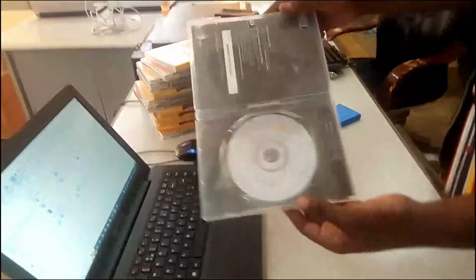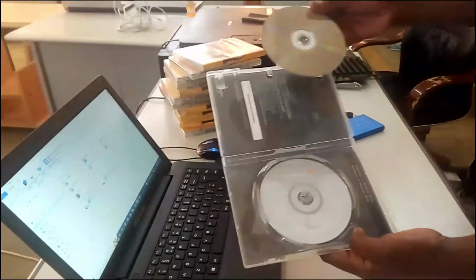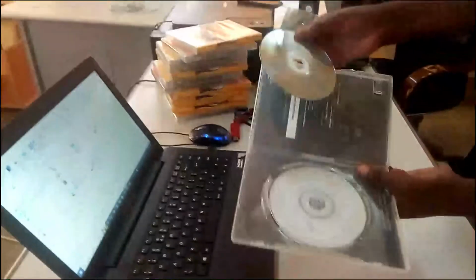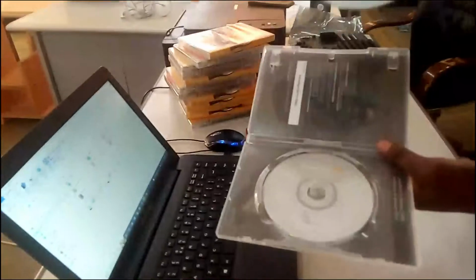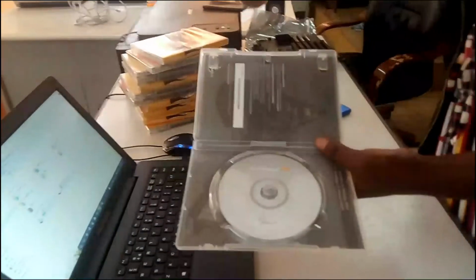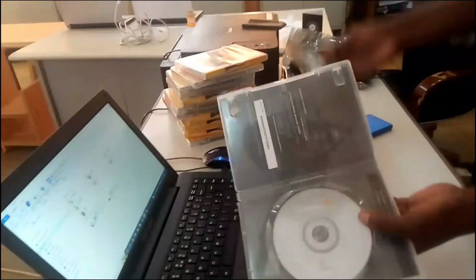Next, we have CDs. Here we have different CDs. A CD is also used to keep our information. There is CD, there is also DVD. They differ in their capacity.